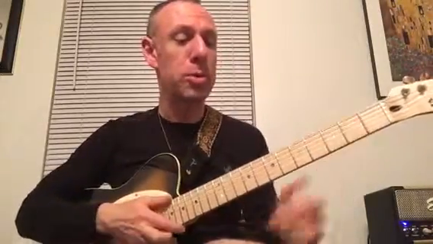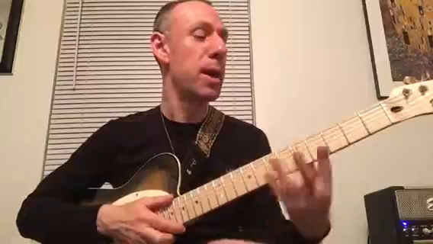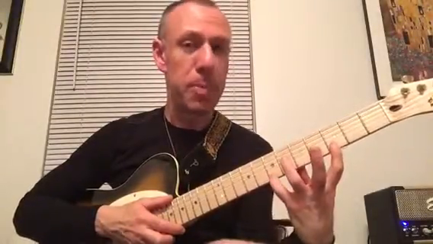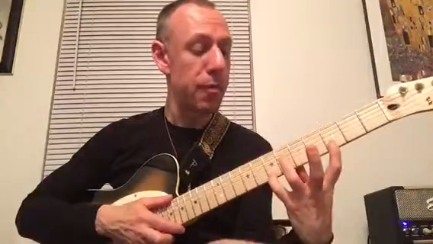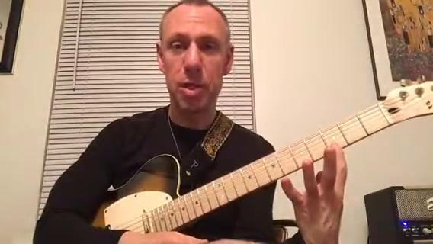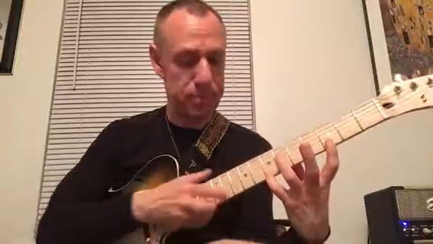All these tapping sequences are going to be found on the first string. So we're going to break the G chord up into an arpeggio on the first string. We're going to play the G on the first string, 3rd fret, the B on the first string, 7th fret, and the D, which is the tapping note, on the first string, 10th fret. Again, G on the 3rd fret, B on the 7th fret, and D on the 10th fret of the first string. And here's how the sequence is going to sound.